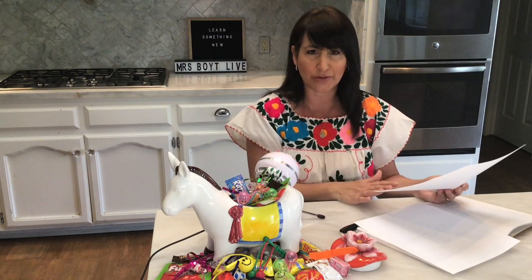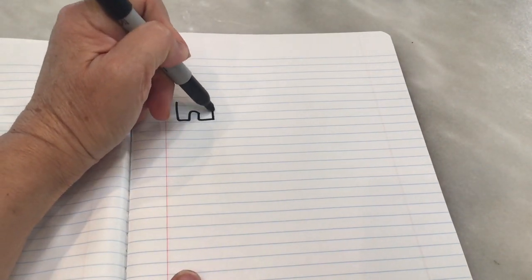Let's write down some of those numbers in our notebook. I think before I start solving this problem, I'm just going to draw a picture of these piñatas. So let's get the piñatas drawn here.